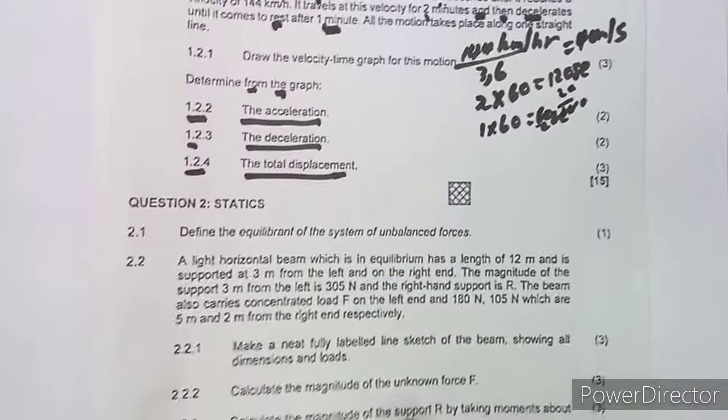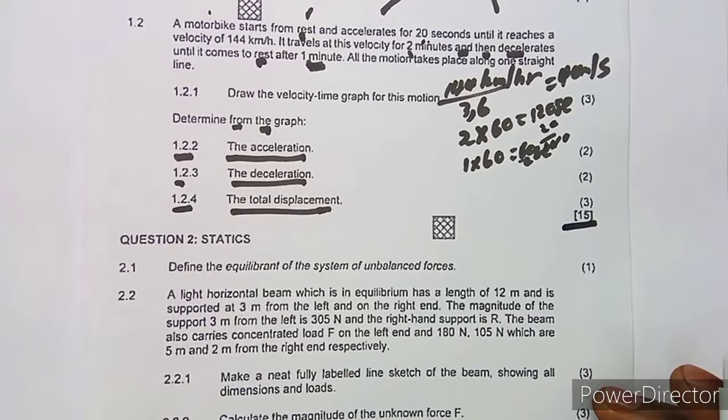So they can even ask you the average velocity, where now you are saying total displacement over the total time. They can ask something like that. So that's what we had to get 15 marks.